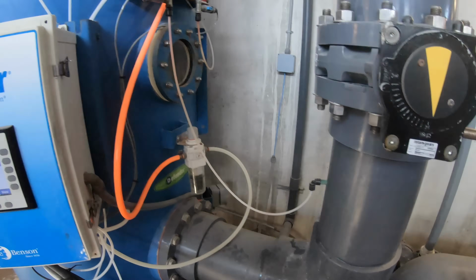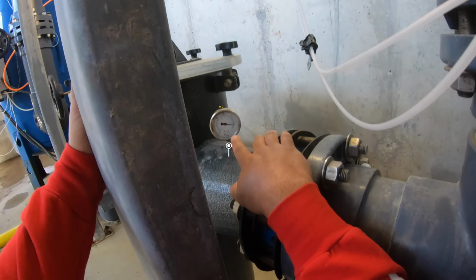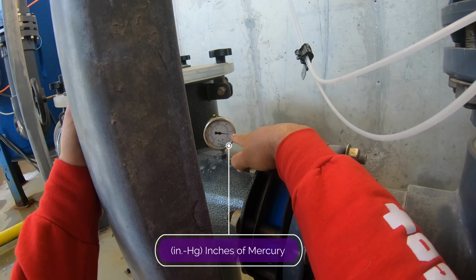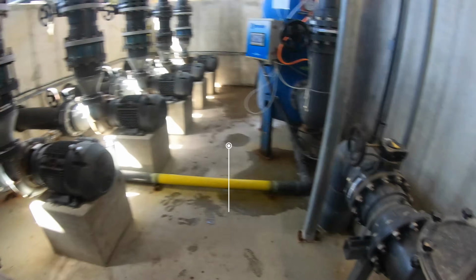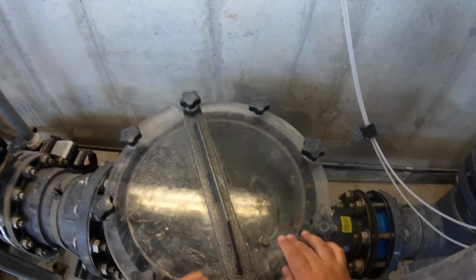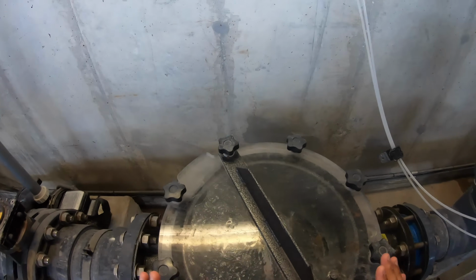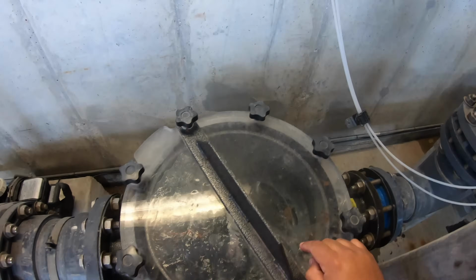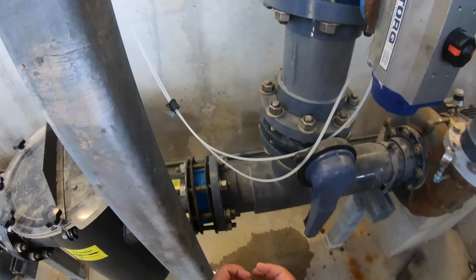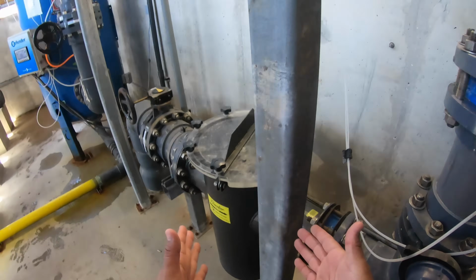Okay, so another thing I'm gonna check is right here. This is a vacuum gauge, and you'll see right now it's showing -3 bars of mercury. I think I'm reading that right. That means the vacuum's -3 right now. Somebody could tell me the math there. I don't know it. So that means that the filter or the basket right now has a little bit of trash in it, so the pump is having to work a little harder to pull the water through the basket because it's got a bunch of junk in it.